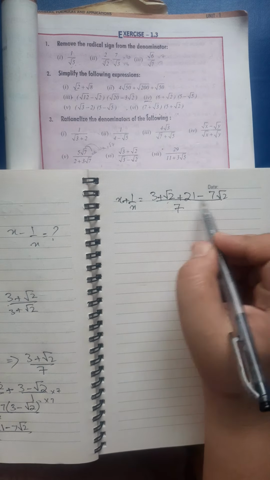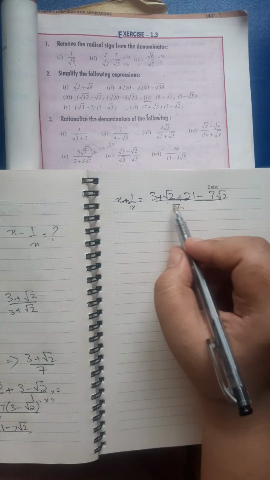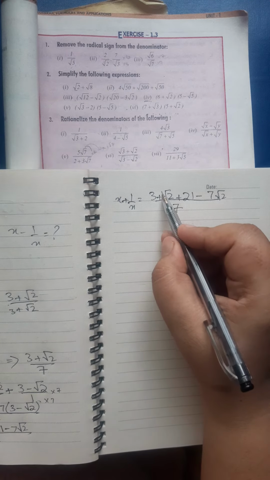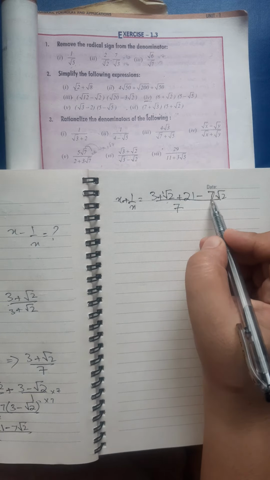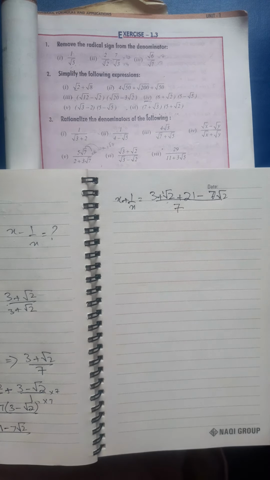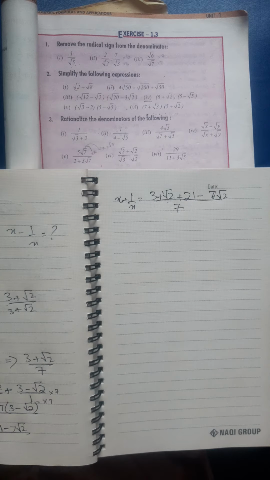So we can solve it because under the radical sign we have the same number, but here the index is 1 while here the index is 7. So first we will solve this value, that is x plus 1 by x, so we can further find out the answer.